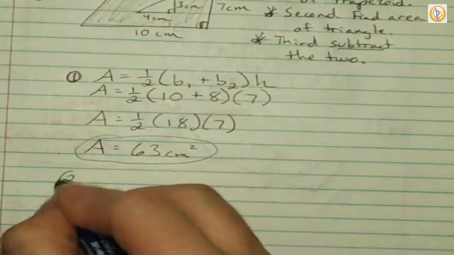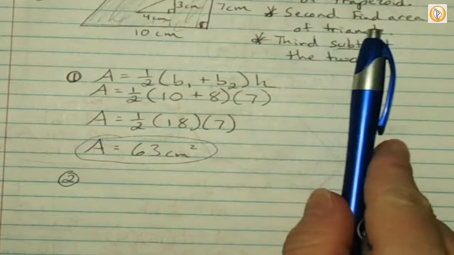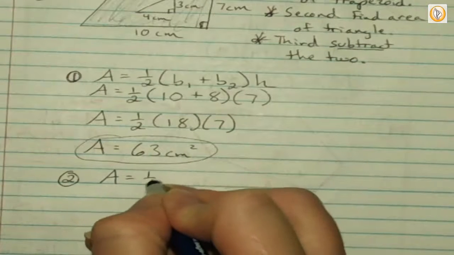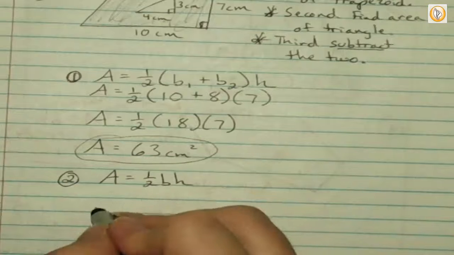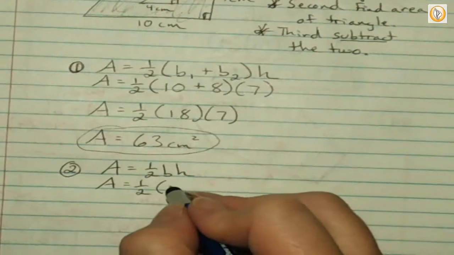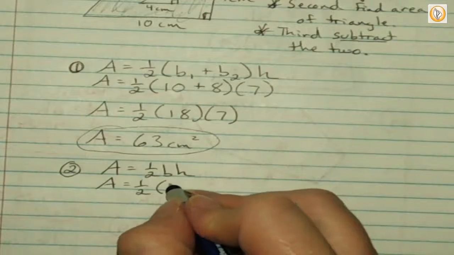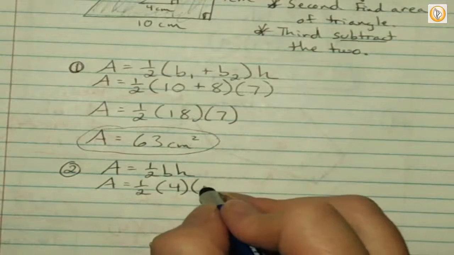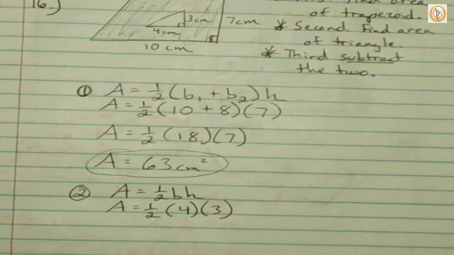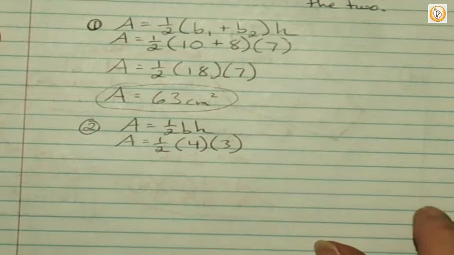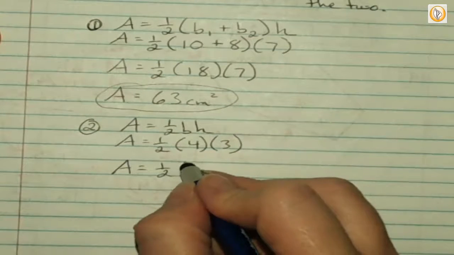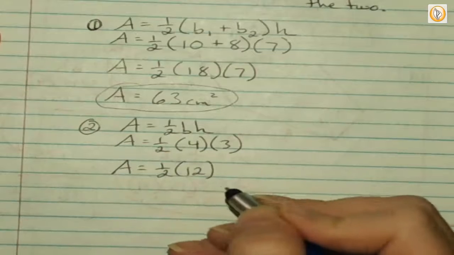Now, step 2 is find the area of the triangle. So what's that formula? Very good. So what is my base for the triangle? And what's my height? Y'all see that? All right. So what is half of 12? That's right.